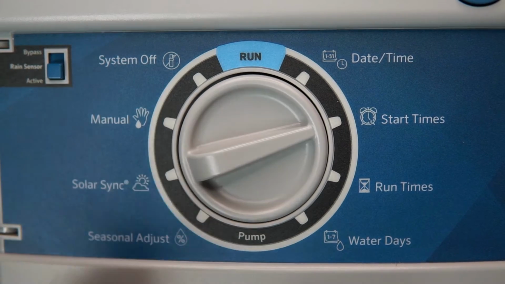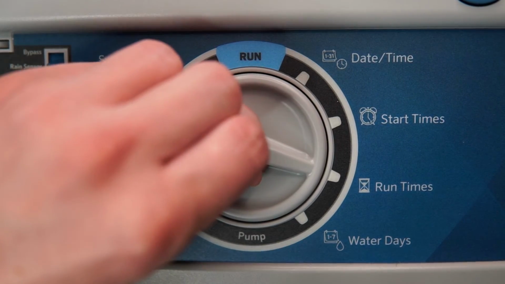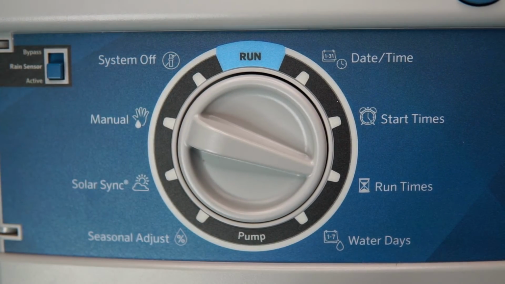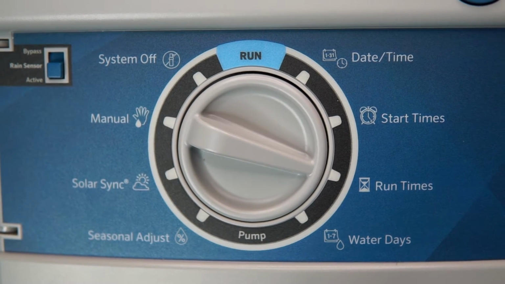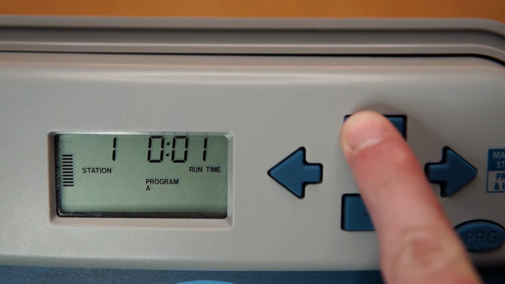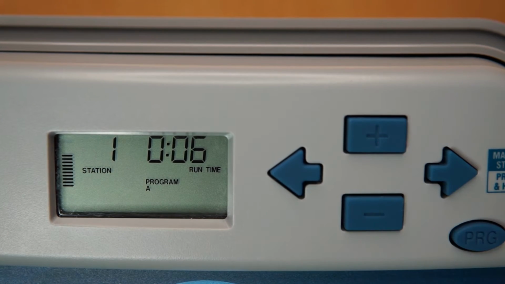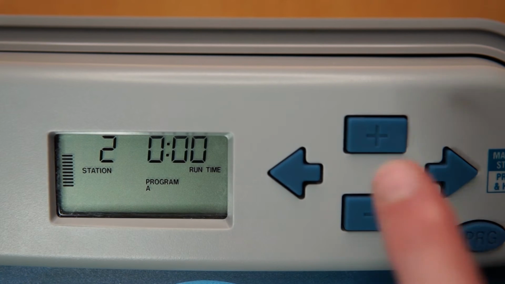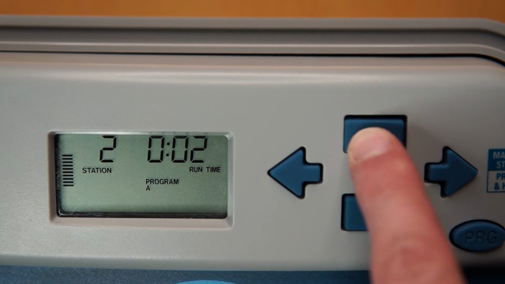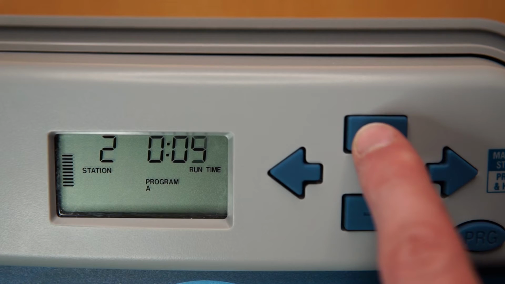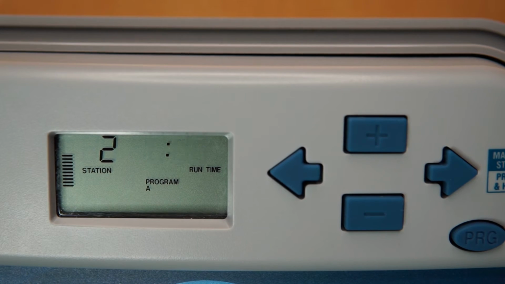Next, we need to program our run times. This function will determine how long each zone will run for. Use the plus and minus arrows to add or subtract minutes. Use the right arrow to advance to the next zone. Now remember, we have 2 start times programmed, so if we want these zones to run for 12 minutes total on each watering day, we are going to program 6 minutes on each of our 3 zones.